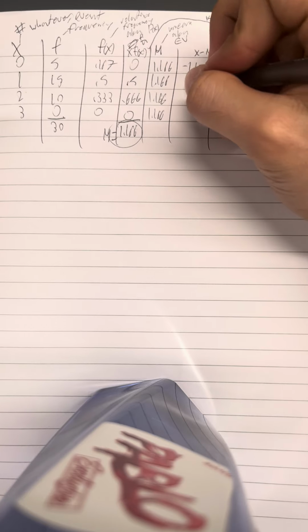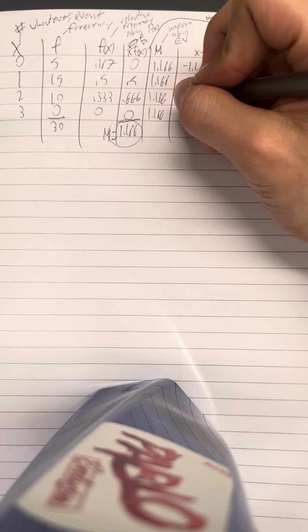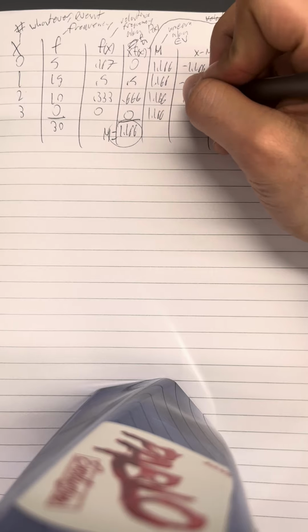Let's just write it here. 1.166, 1.166, 1.166, 1.166. And then x minus the mean. 0 minus this is just going to be negative 1.166. 1 minus that is going to be negative 0.166. 2 minus that is positive 0.834. Then 3 minus that is 1.834. Awesome.